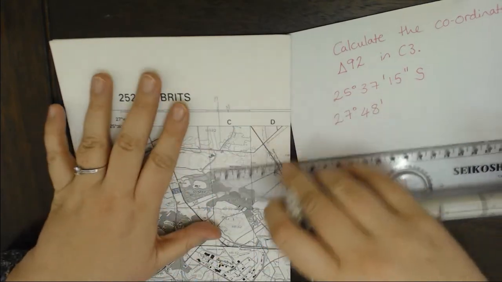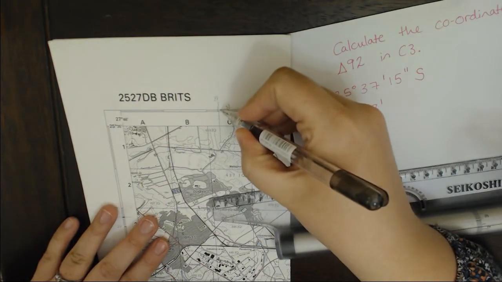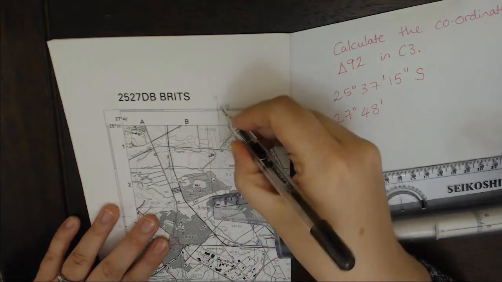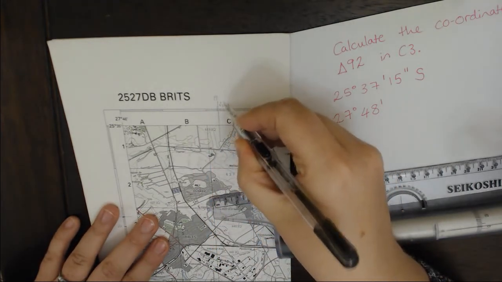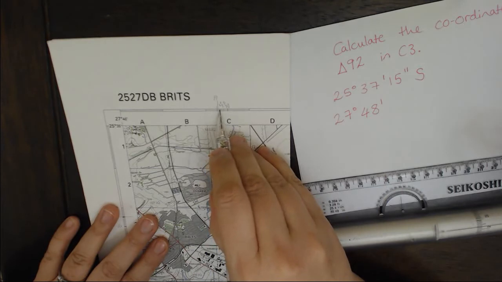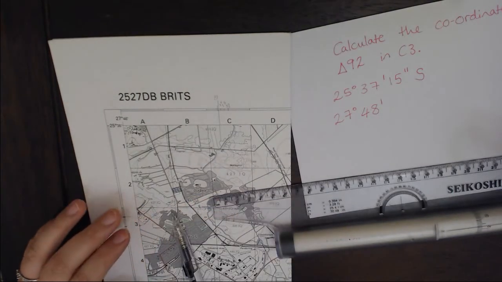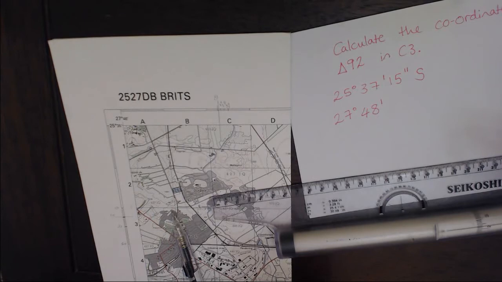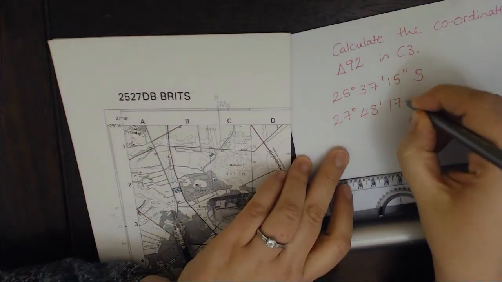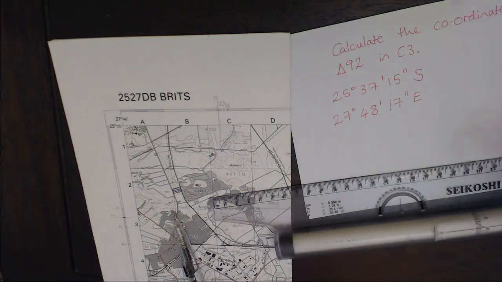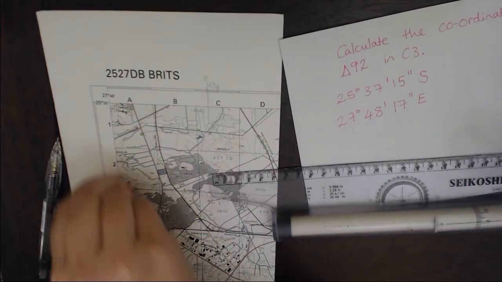So what I do, usually by hand here, is that I divide this into thirds if it's a little bit close. So I've got 15, 20, 25, and 30. So now between that 15 and that 20, I can try and get as accurate as possible to get the correct seconds measurement. So in this instance, I'm going to say it's about 17 seconds east. Alright, so that is our final answer in terms of the coordinates based on that question.